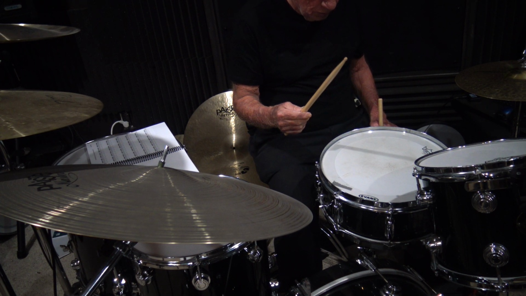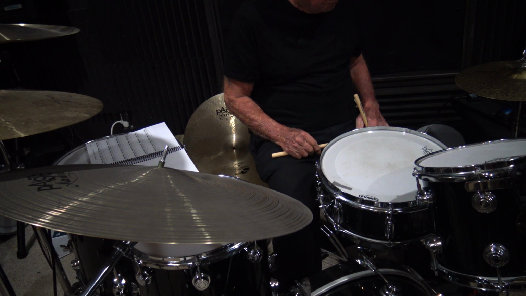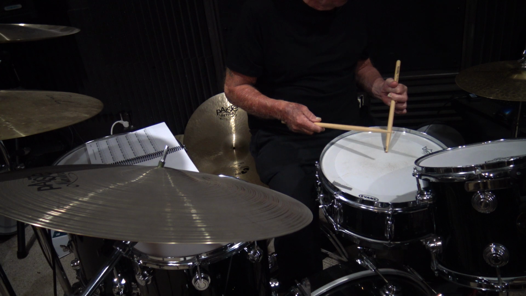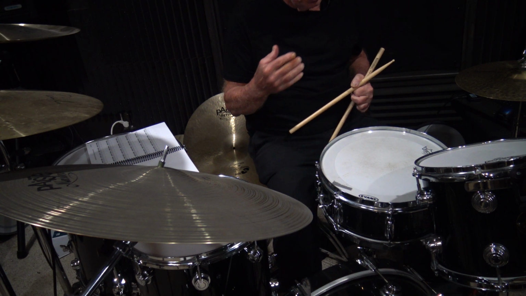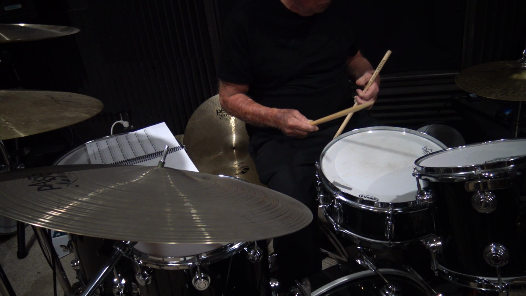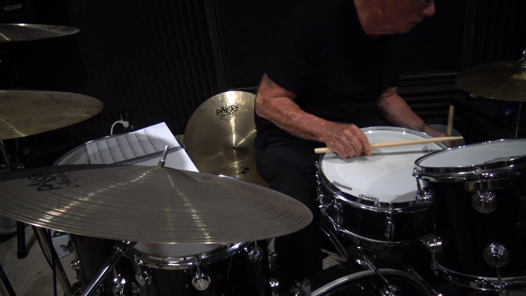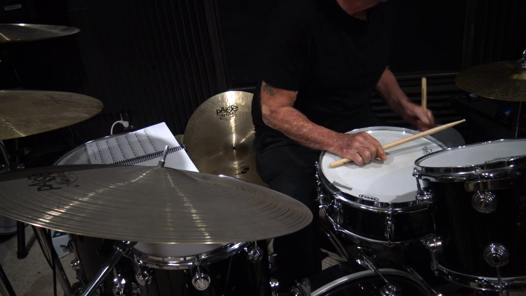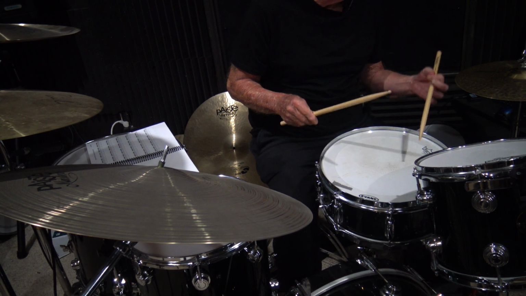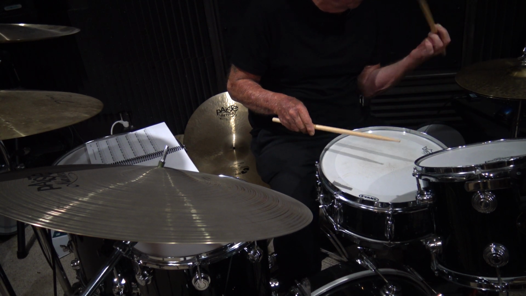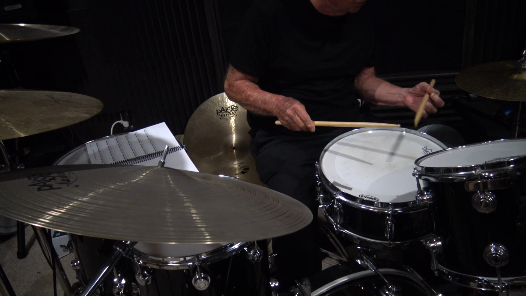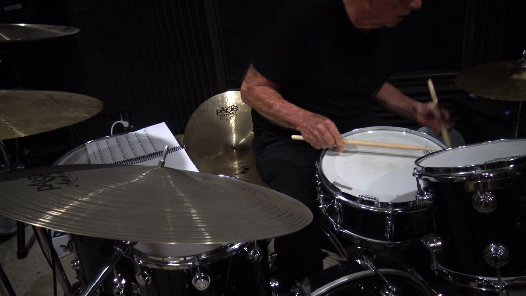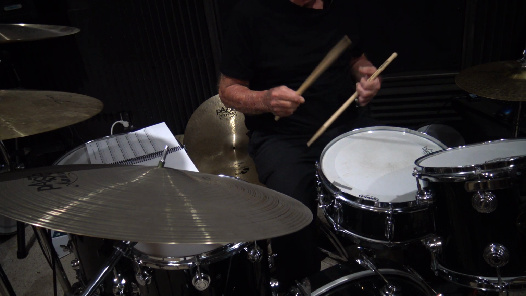Underneath, I'm playing my eighth note triplet. So it's going to tell me now I'm going to accent the counts of 2 and 4. You get it, Robert? All right. 2 and 4. 1 and 2 and 3 and 4. Got it?